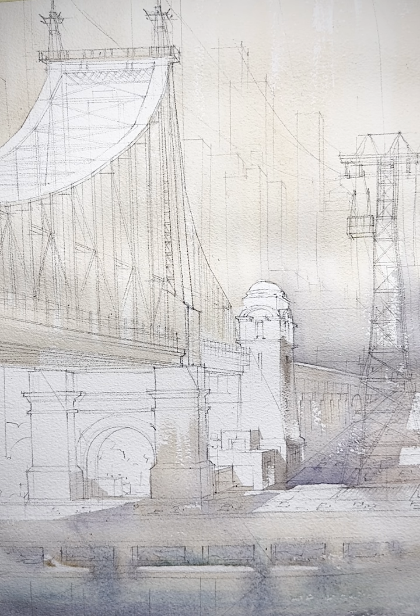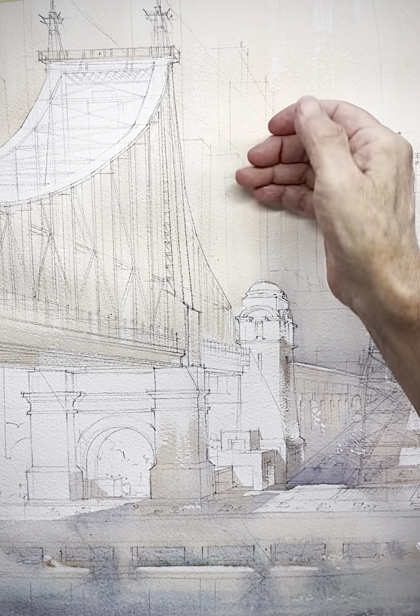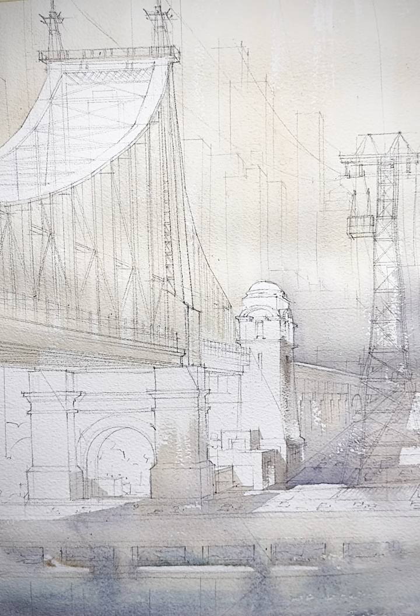So again, it isn't 100% dry, but it's dry enough to where it'll hold an edge if I need it to, and ideally it would still be wet down here so that it can bleed away and be more obscure. But if it's not, I can use my mist bottle to introduce light.